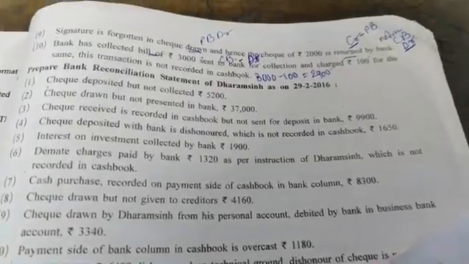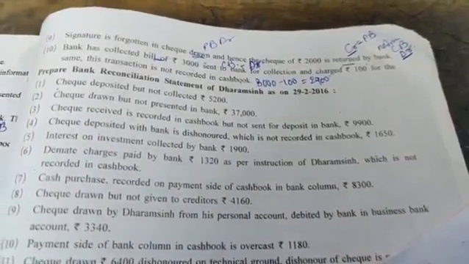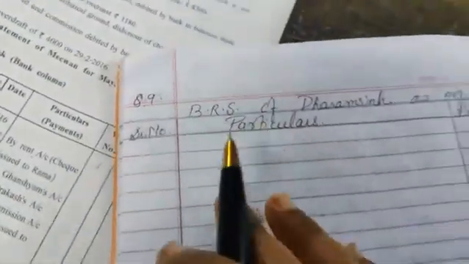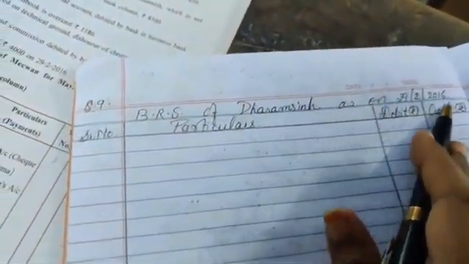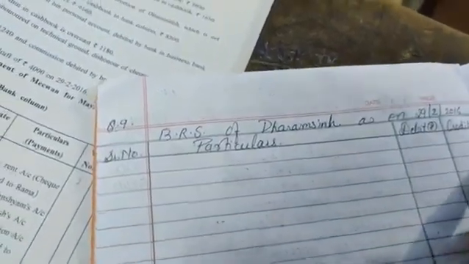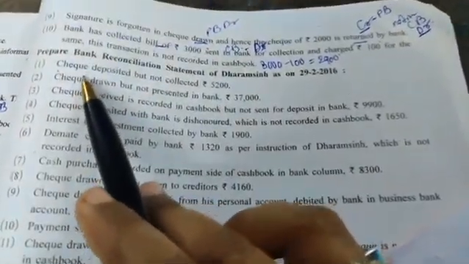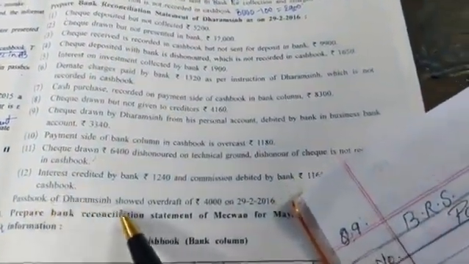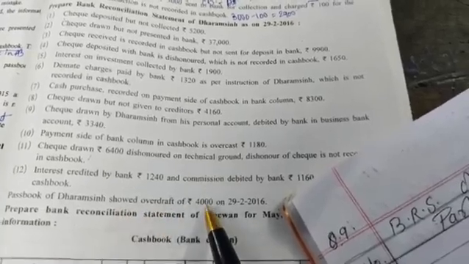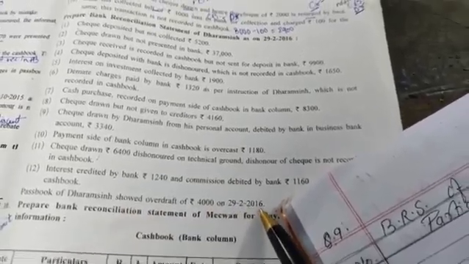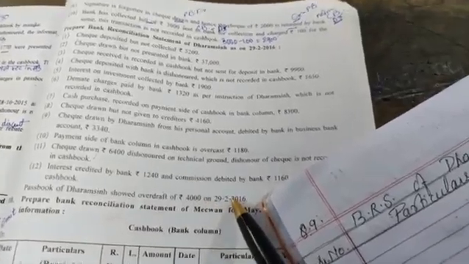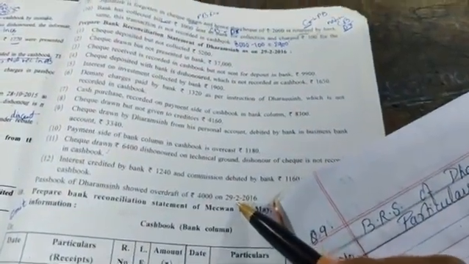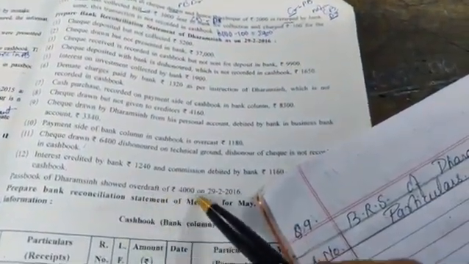Now see question number 9. Prepare the bank reconciliation statement of Dharam Singh as on 29/2/2016. So BRS of Dharam Singh as on 29/2/2016, serial number, particulars, debit and credit. First, here they have started directly with the transactions. The balance is given at the end, that is, the passbook of Dharam Singh showed an overdraft of rupees 4,000 on 29/2/2016. So this is your closing balance with which you have to start the sum. If this line is not given at the start, it will be at the end. So you have to start this sum with this overdraft.